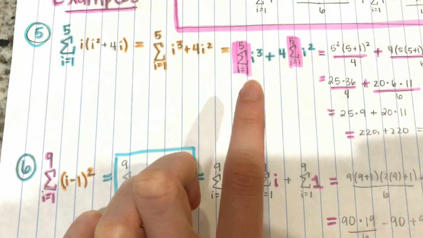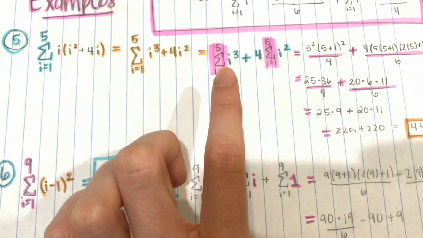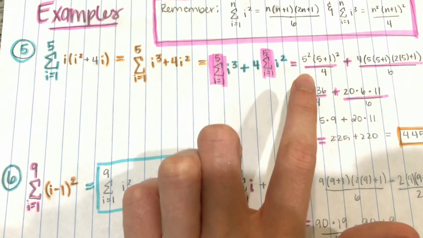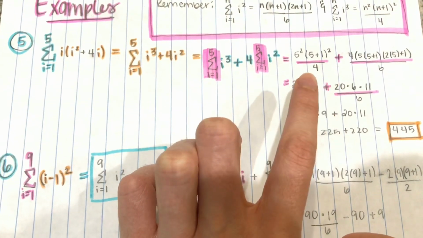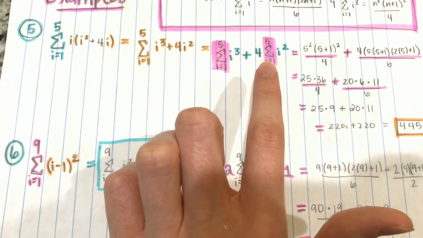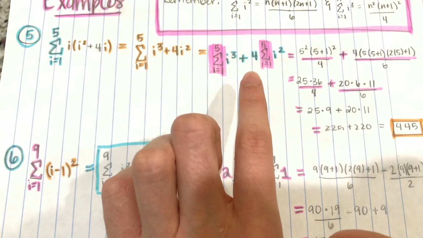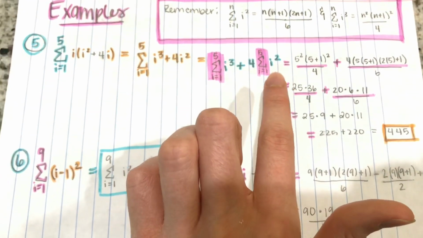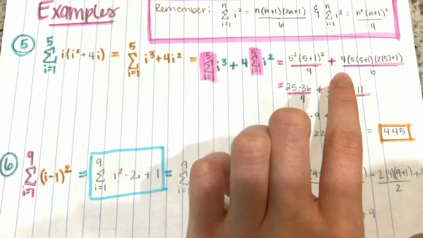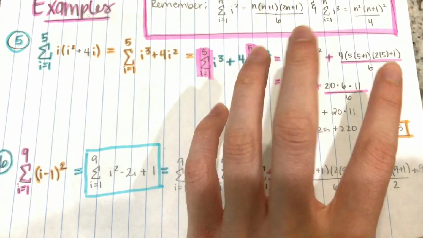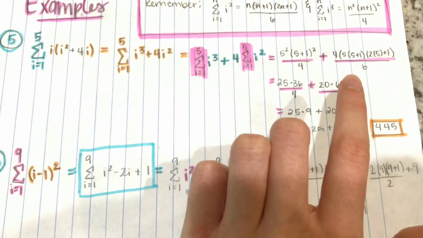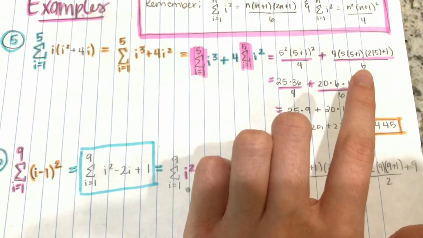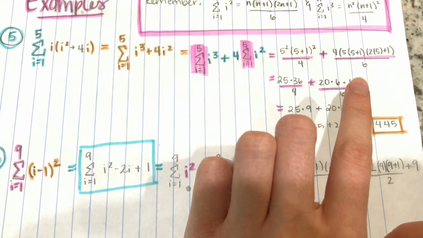So the first thing I did is I used the formula for i cubed, so that's 5 squared times 5 plus 1 squared divided by 4, and then I pulled my constant in front of my sigma notation, and I multiplied it by the formula that we can use for i squared, which once I plug in the n term, it became 4 times 5 plus 1 times 2 times 5 plus 1 divided by 6.